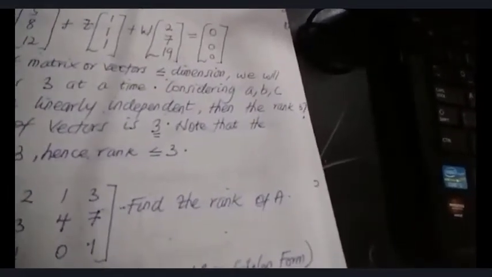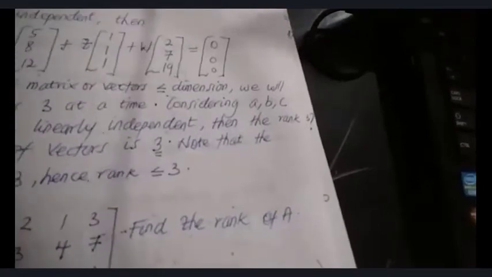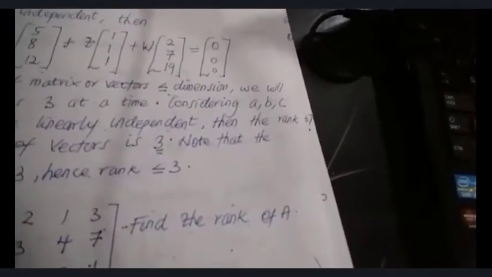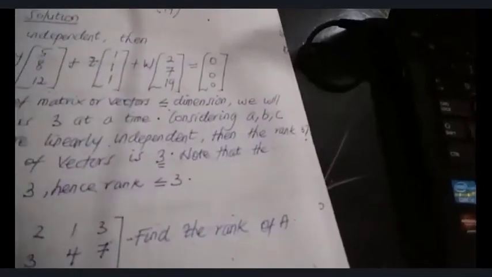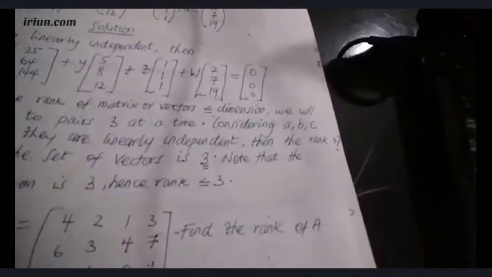There's no way we are going to get a rank of 4, in the sense that the set of vectors that are given are in R3. For the rank of a set of vectors, it should be less than or equal to the dimension of the set of vectors. So that is why our rank cannot be 4.